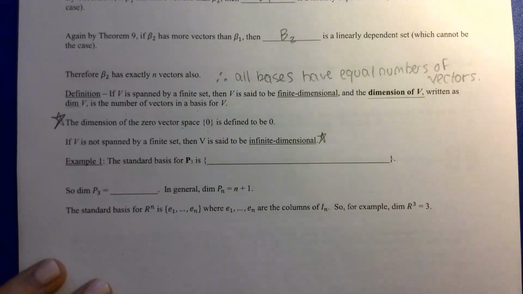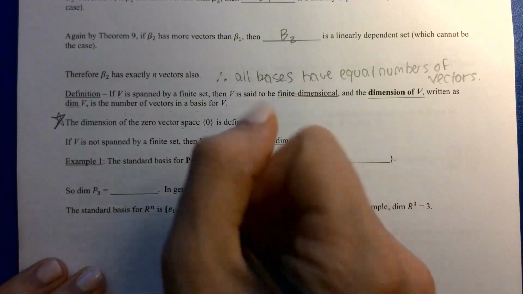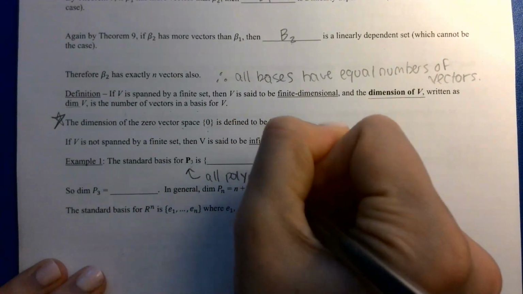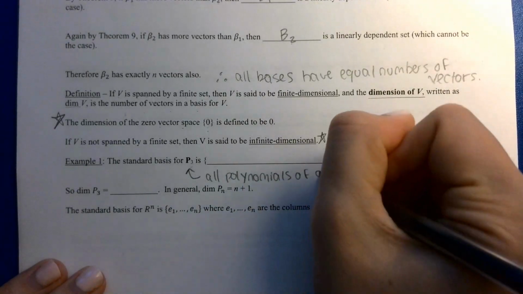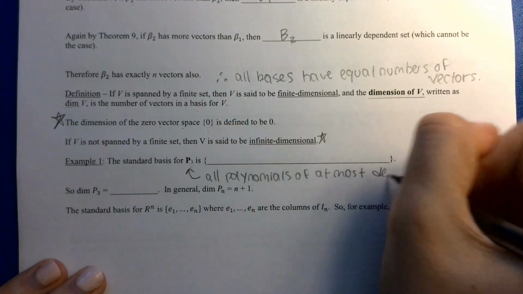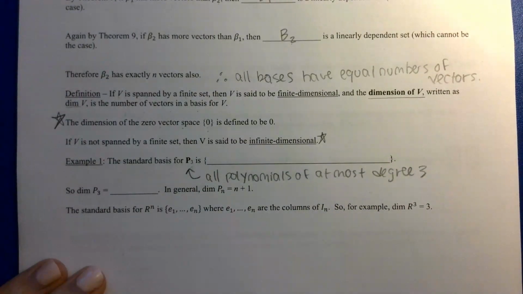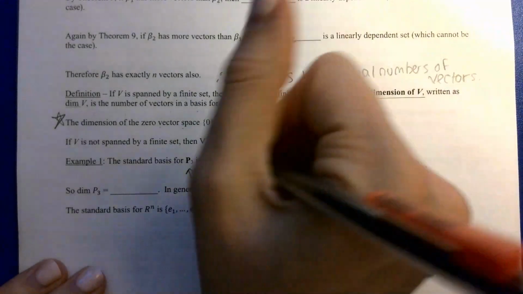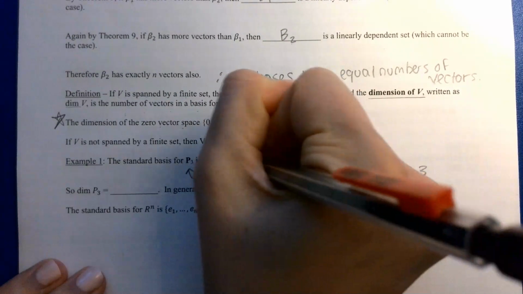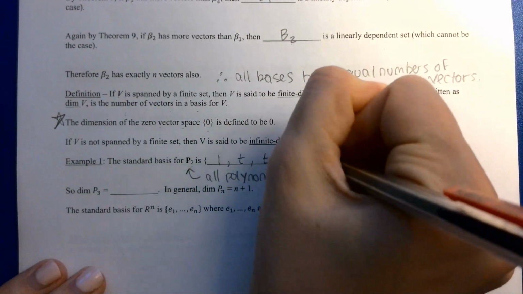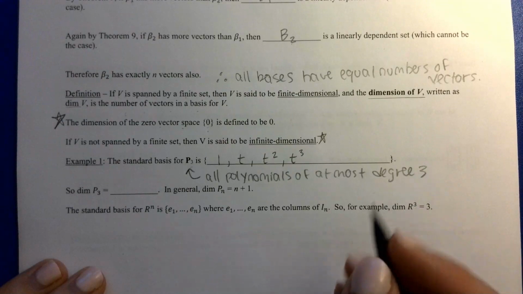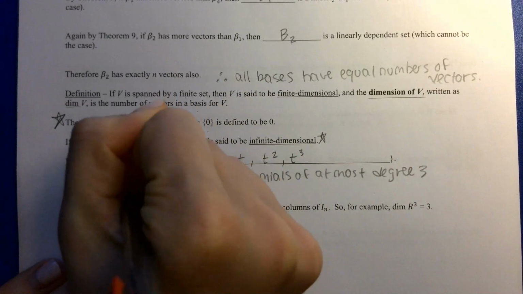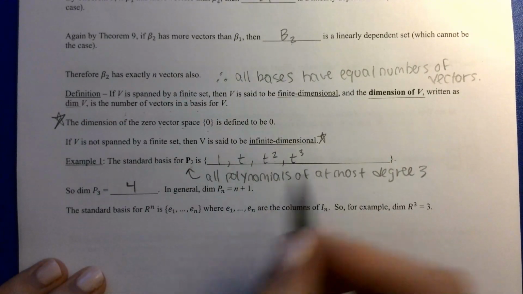All right, so a couple of examples. The standard basis for P3, and in case you have not picked up on this yet, P3 is all polynomials of at most degree 3. Okay, so the standard basis would be what elements do I need to create all polynomials of at most degree 3? I need a constant, I need t, t squared, and t cubed. So those are my basic elements to create a third degree polynomial. So the dimension of this is 4. There are 4 vectors, quote unquote, in the basis.